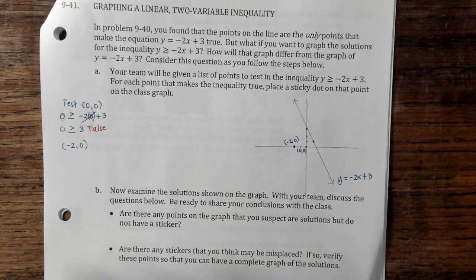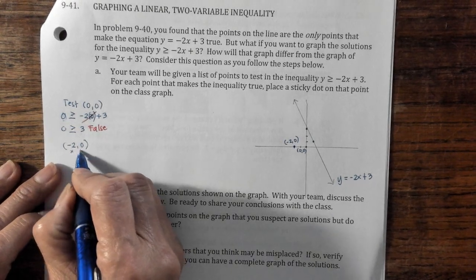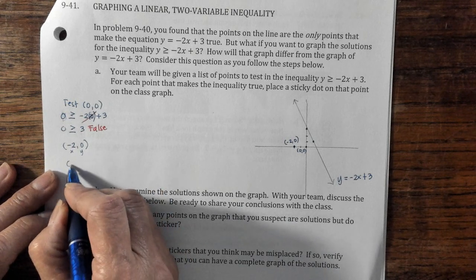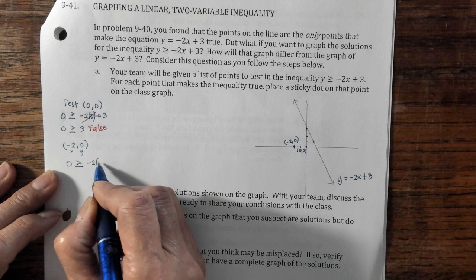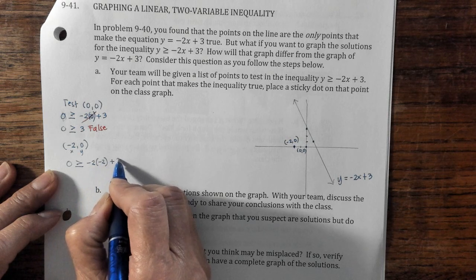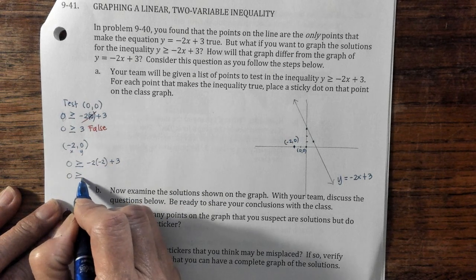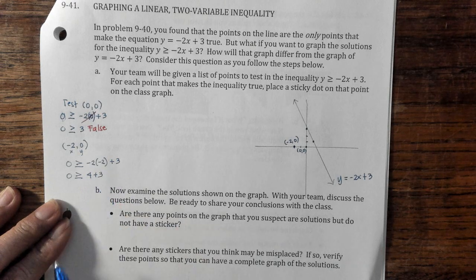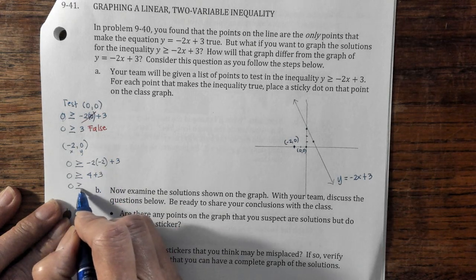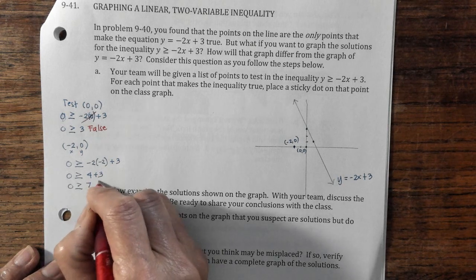It's easier to test with zeros actually. So this is your x, this is your y. So your y is 0, is greater than or equal to negative 2 times negative 2 plus 3. 0 is greater than or equal to 4 plus 3, is 0 greater than or equal to 7? Again, that is false.